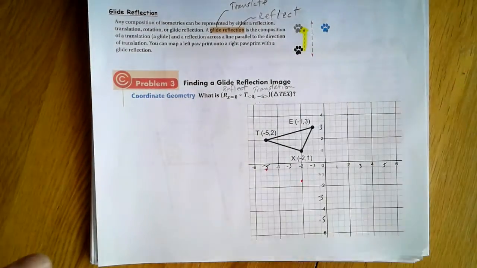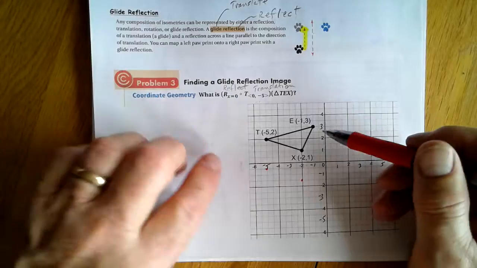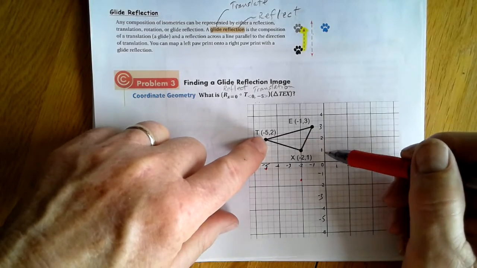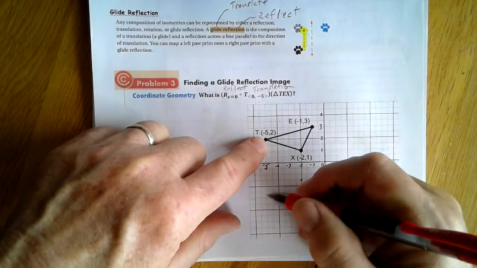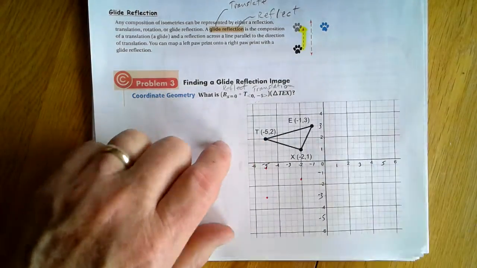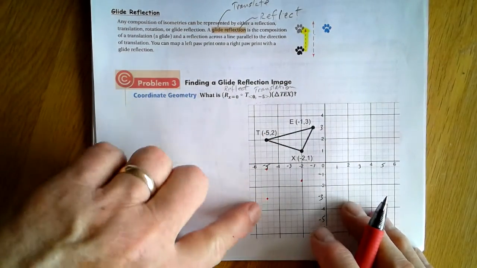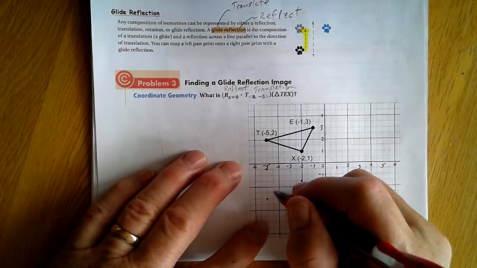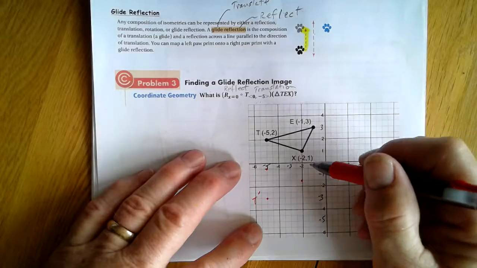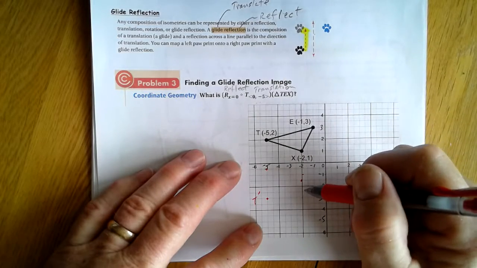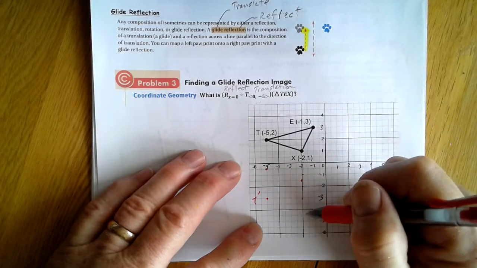I'm going to count down 5, and this is 2. So I'm going to go 1, 2, 3, 4, 5. I'm going to come over here, and I'm going to place it right there. So from 2 to -3 is 5. Yes. So this is T prime. Now I'm going to take this one, and I'm going to count 1, 2, 3, 4, 5.